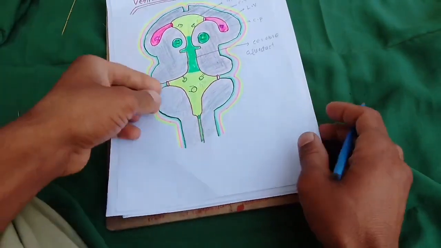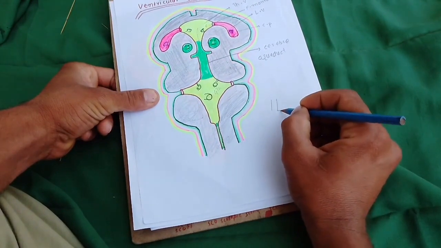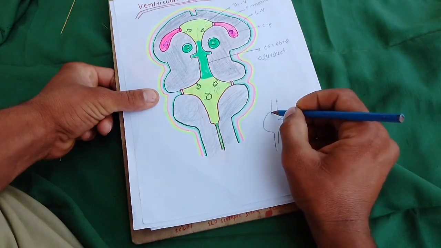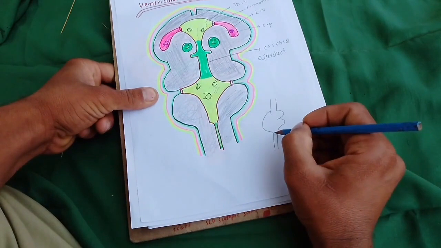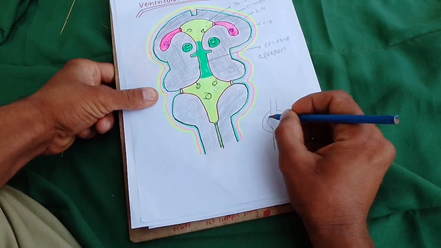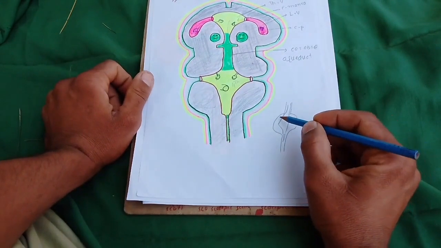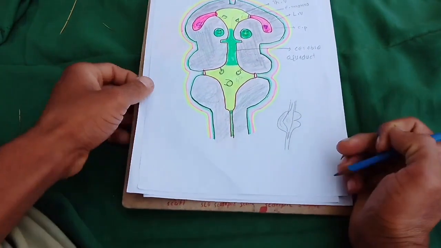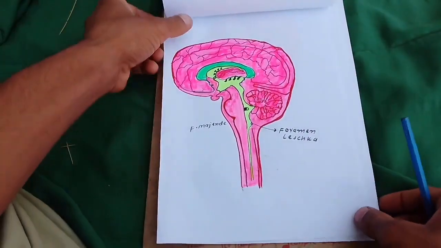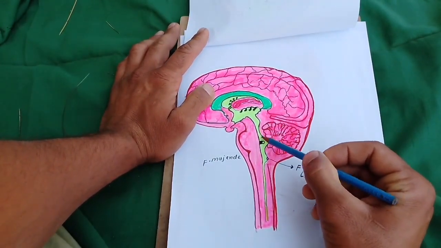Okay, look at this one. Suppose this is the pons, this is the medulla, this is the cerebellum, while this is the fourth ventricle. Okay, look at this diagram. This is the fourth ventricle.